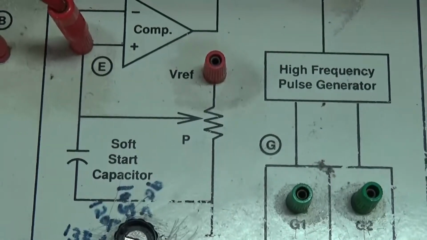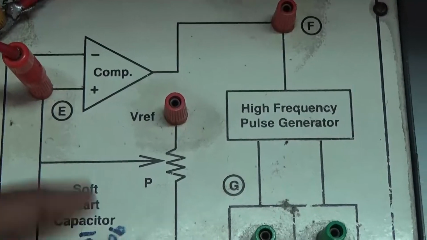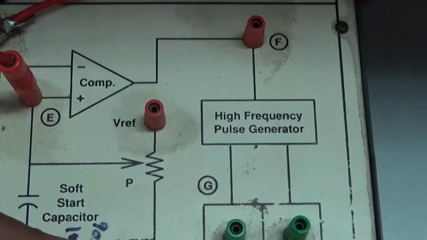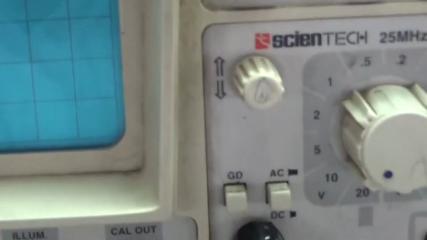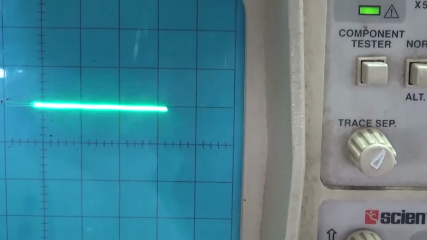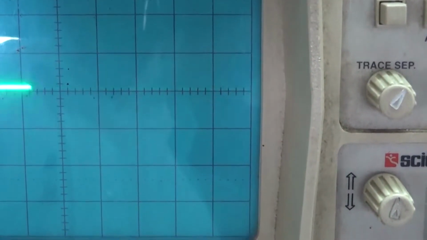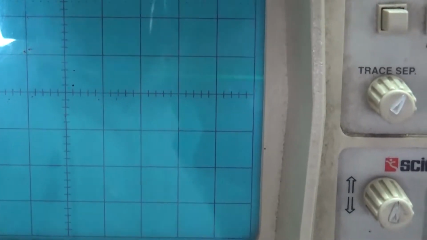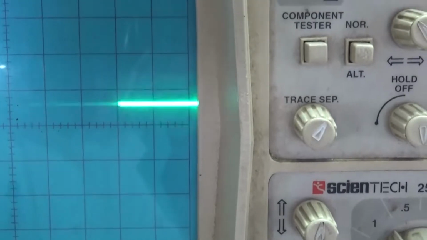Then we have a variable DC voltage. You can see the soft start capacitor. When you vary this knob at point E, you can expect a variable DC voltage. So you can observe in the CRO, I am varying the voltage. It's varying. Let me put it at 5 volts. You can see it's varying from 0 to 5 volts. That is 0 to 1 unit. I kept the voltage knob at 5 volts, so 1 unit into 5 volts is nothing but 5 volts. This is a variable DC voltage. This voltage we are going to compare with the ramp voltage to generate the pulses.